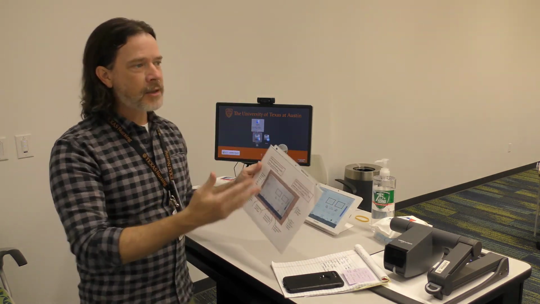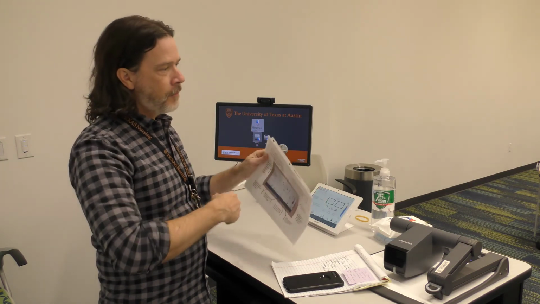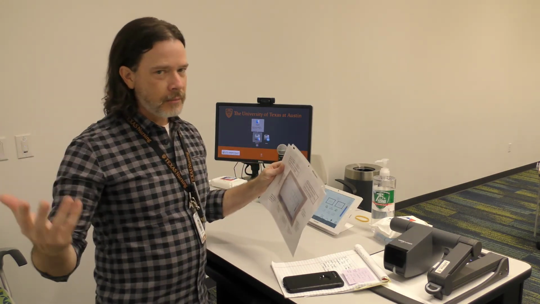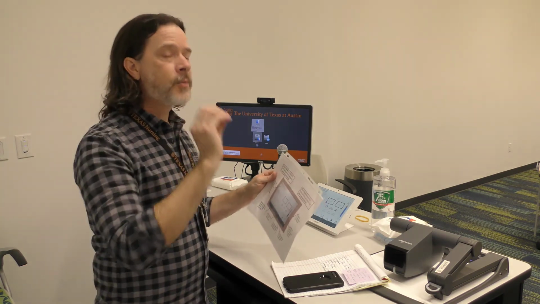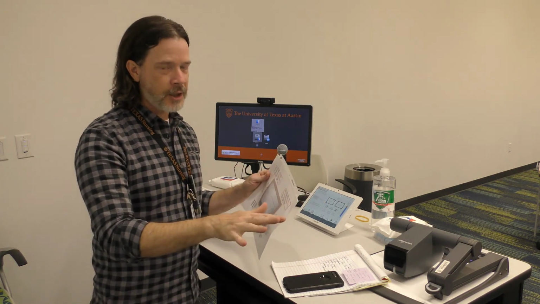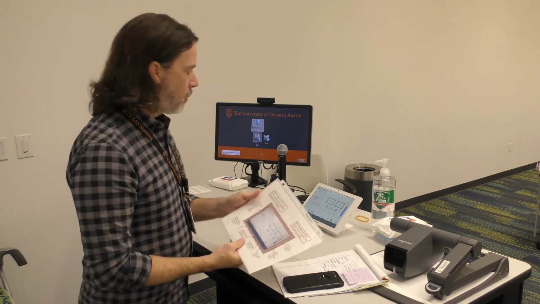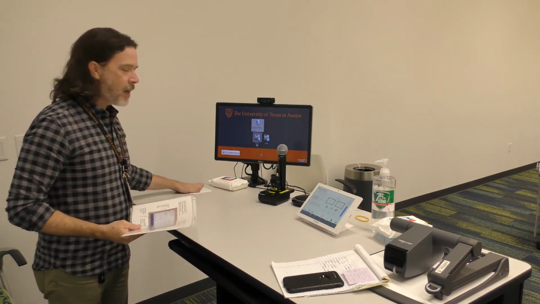If something breaks, if the internet connection goes down, who knows what might happen. If something goes wrong specifically with the classroom technology, this is the number to call. That same number is also right here on the table.